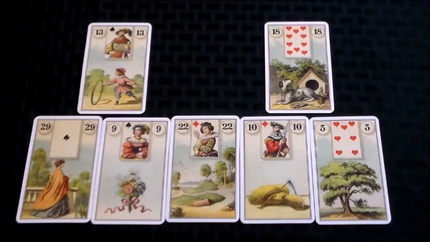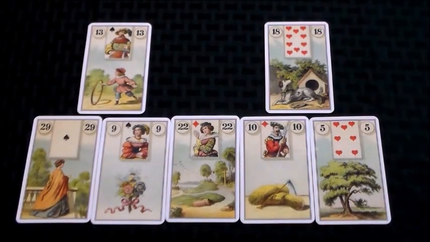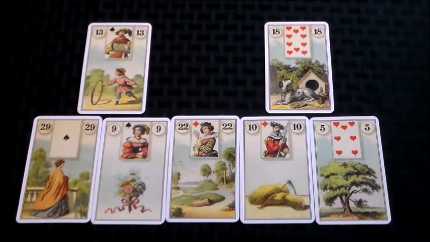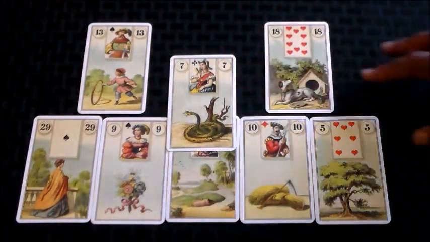Then we have the jack, which is 11, and the 7 from the 7 of hearts. And that gives us a total of 43. Since there are 36 cards in the deck, anytime I get a number over 36, I add the digits together. So 4 and 3 is 7. And so the total card here is the snake, because that's the 7th card in the deck.